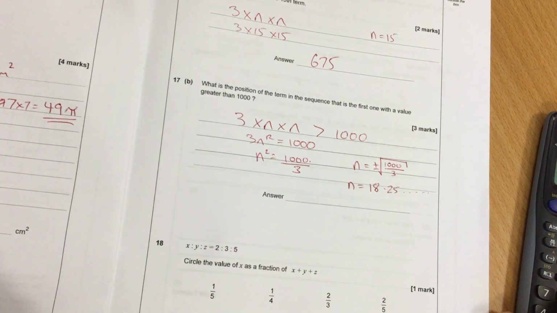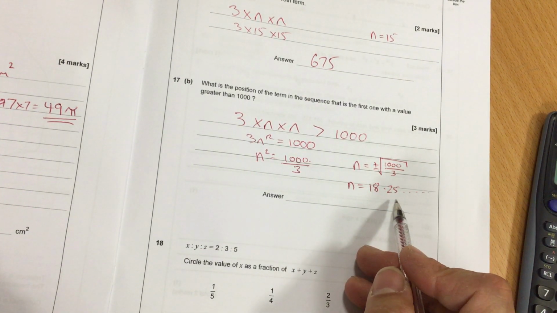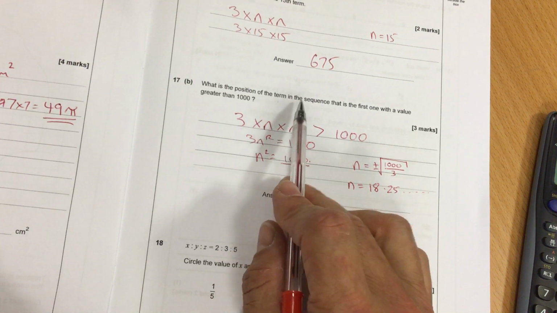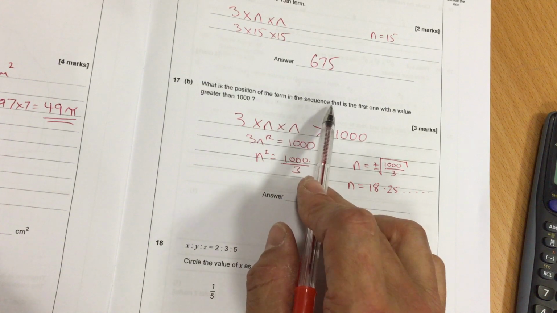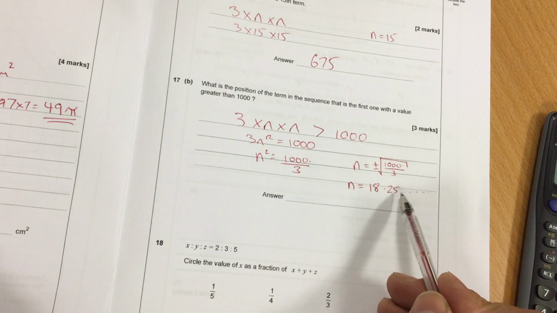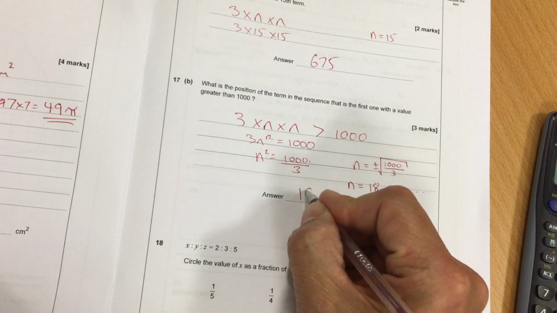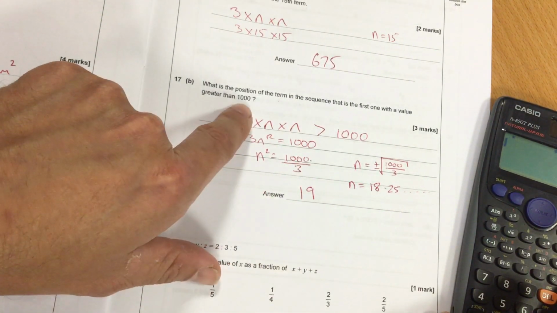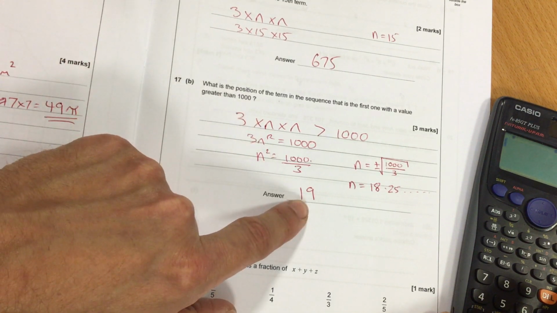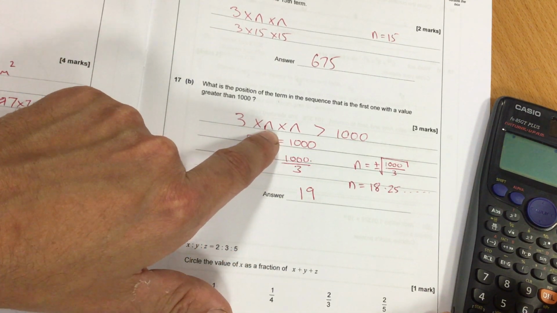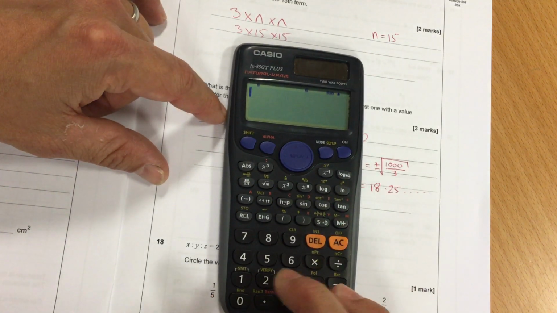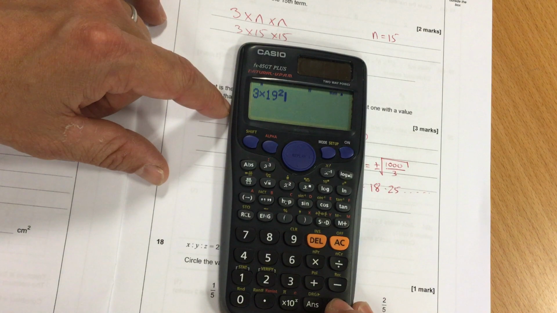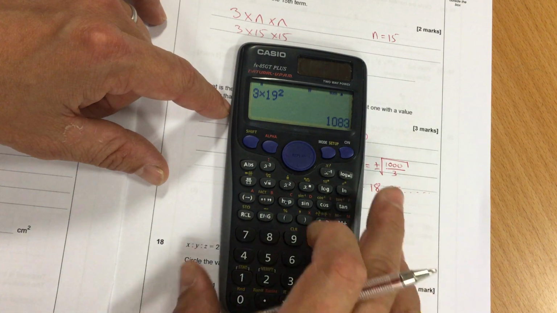Okay, so n equals 18.25. But that's not a whole number. The terms of a sequence are going to be integers. That means whole numbers: 1, 2, 3, first term, second term, third term. And you can't have an 18.25th term. So the next term along would be the 19th. Let's test that it works. Does the 19th term give us a number bigger than 1,000? Let's substitute in the value of 19 for n, and we'll say 3 times 19 squared, and I should get a number bigger than 1,000 if we've done this right. 1,083. Good.